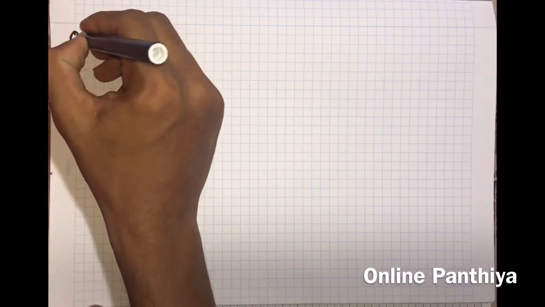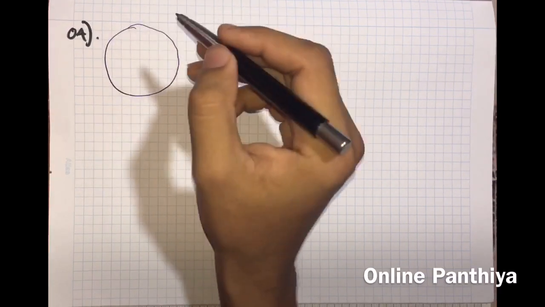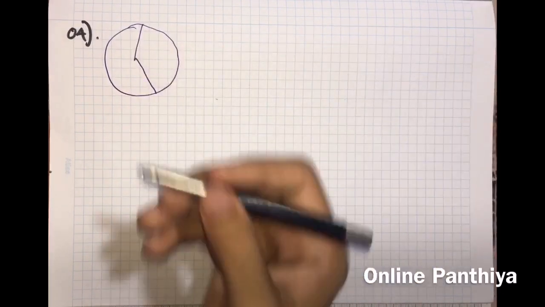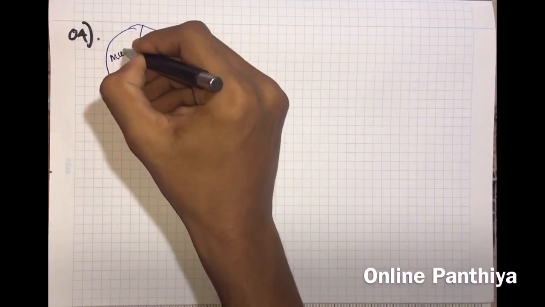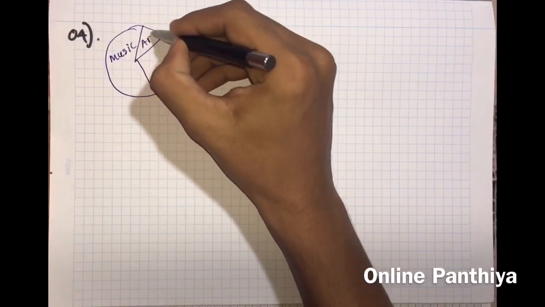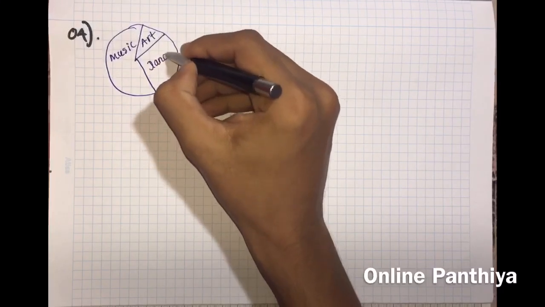Fourth, you have a pie chart. So they have given you a pie chart. Let me just draw it. So this says music, and a small part says art, and you have a little bit larger part for dancing.